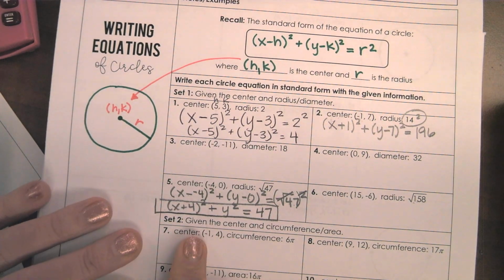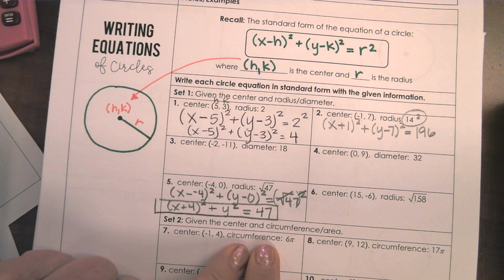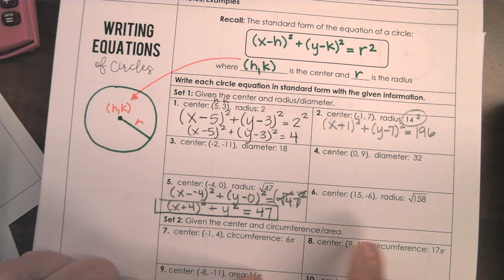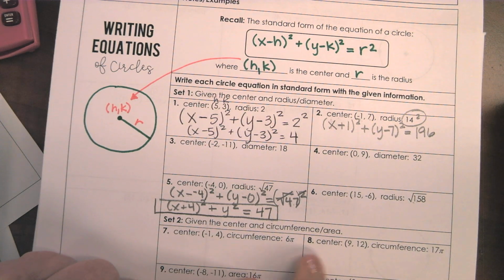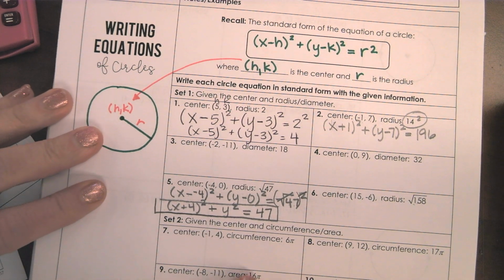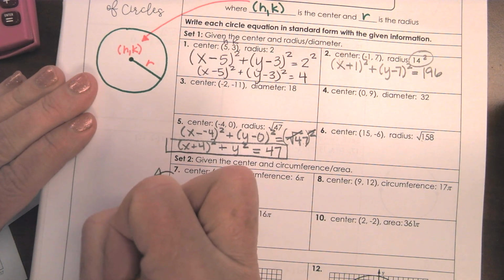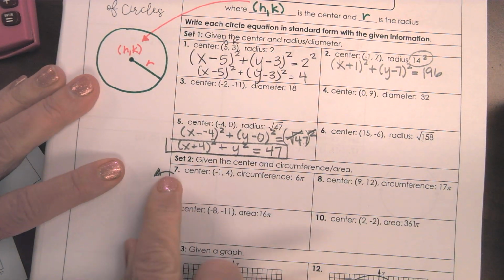Okay, now set number 2. Given the center and the circumference of a circle, or the area, you have to write the equation. I'm noticing this might be a little small for some of the work, so I'm actually going to do some of the work out here. Okay, so I'm going to begin here.